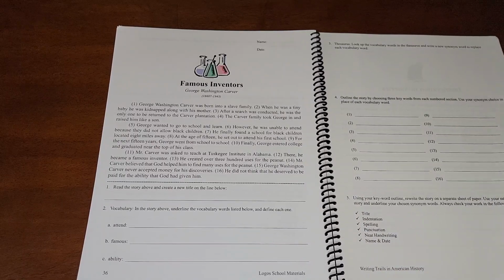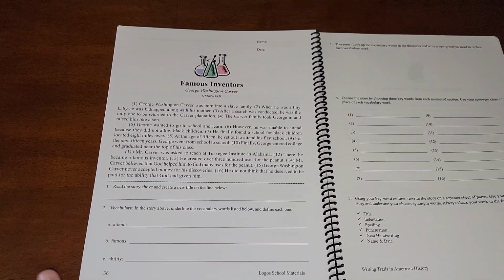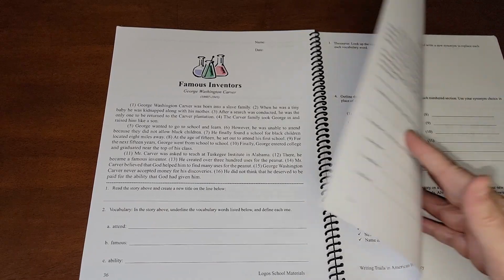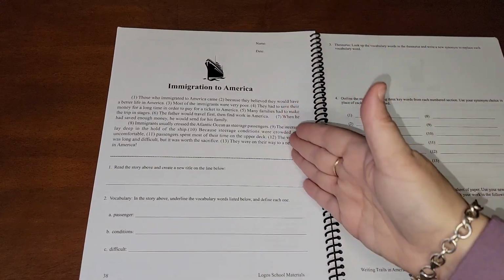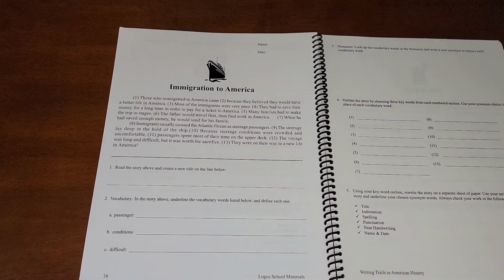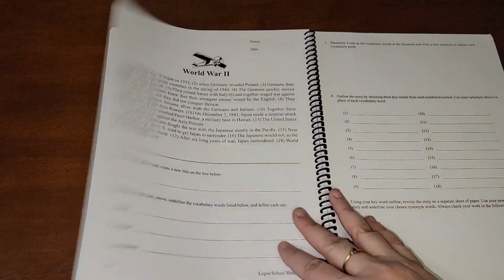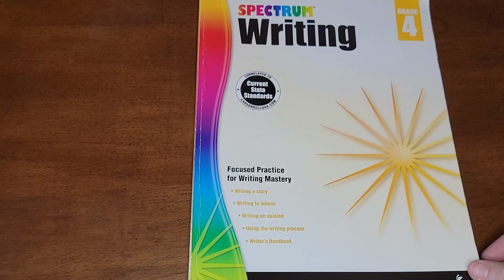It is very familiar if you work with IEW. It is the same concept of giving a student what they need to write about and then helping them rewrite it. Writing Trails in American History goes up through World War II.